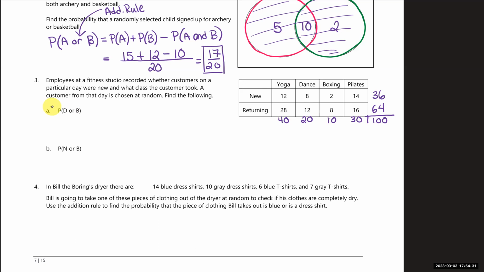Now notice here that the people that took dance and the people that took boxing are 2 mutually exclusive groups. So nobody went to both groups. I'm sorry, nobody went to both classes. They kept track of where people went. 20 went to dance, 10 went to boxing. So mutually exclusive events. So it's the probability they went to dance plus the probability they went to boxing.